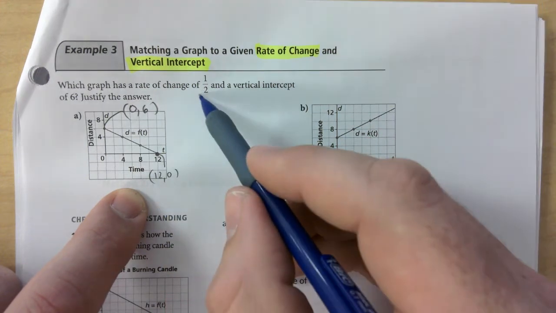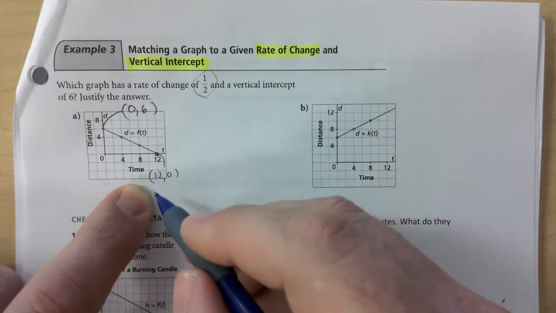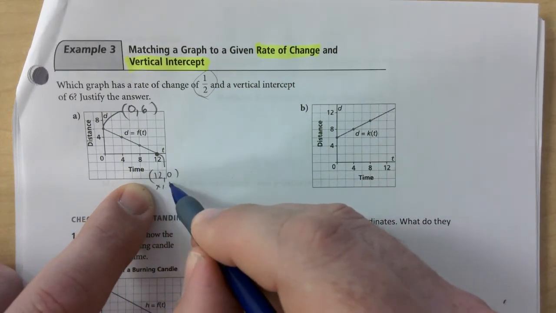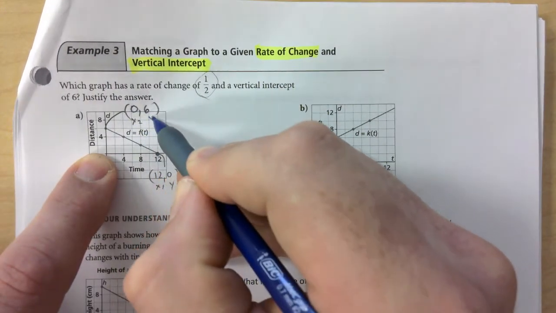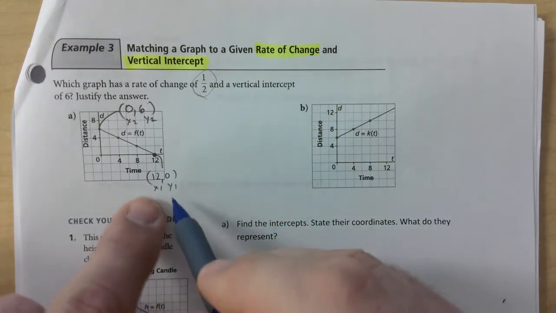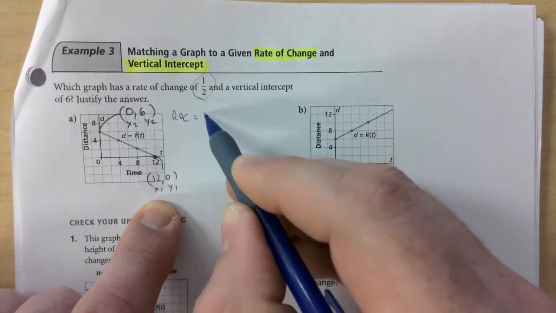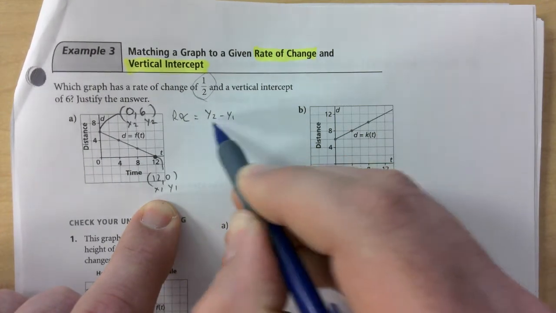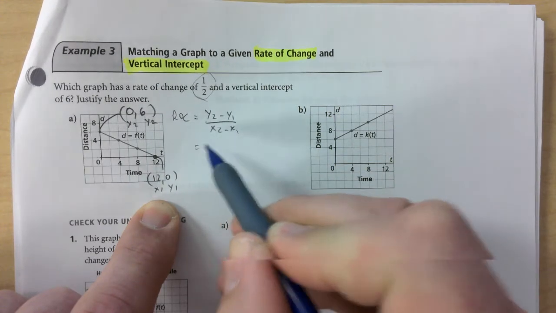So we're going to figure out which one has a rate of change of 1/2. Which of these graphs has a positive 1/2? So let's call this x1, y1, and this is x2, y2. It doesn't matter which one you end up labeling what, as long as you're consistent, okay? The rate of change would be y2 minus y1 over x2 minus x1. You just have to be very consistent.